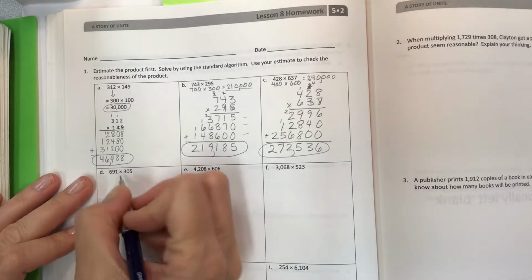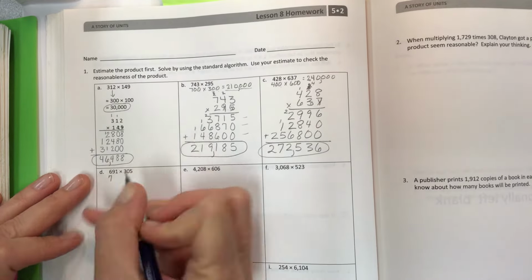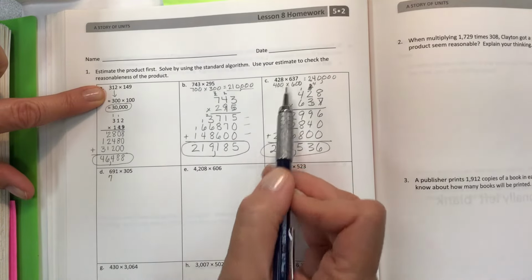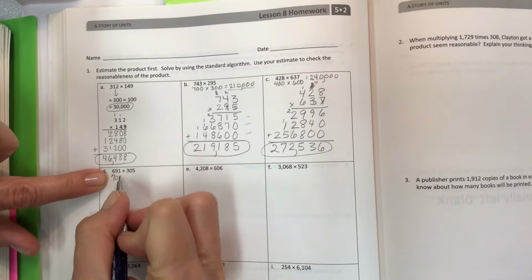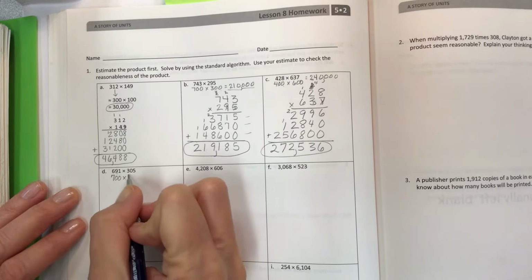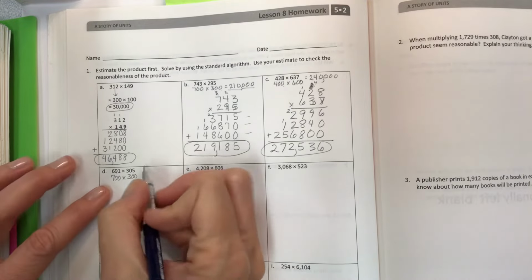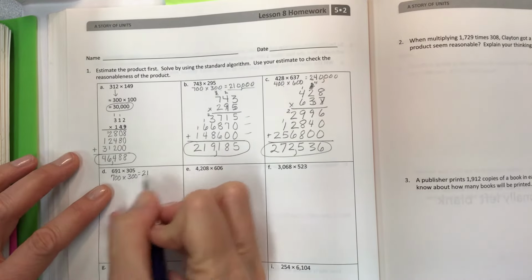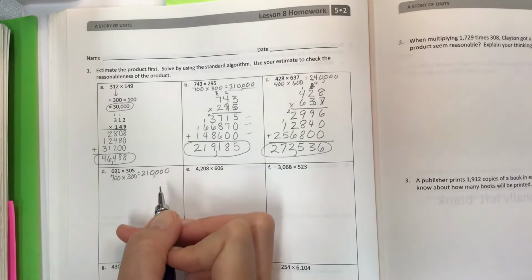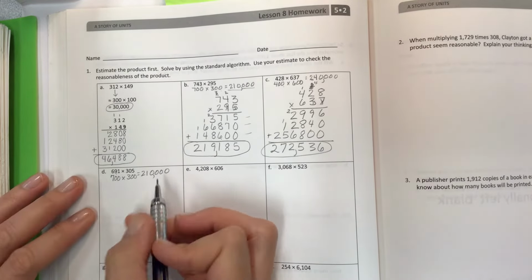691 times 305. Pretty close. Notice that most of these end up starting with that first digit in the hundreds place. And this one, you're going to bump it up because our helping number is a 9. So pay attention to those. 7 times 3 is 21. 4 zeros, 1, 2, 3, 4. And about 210 or 6 digits.